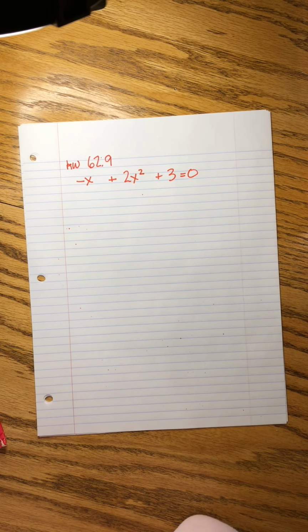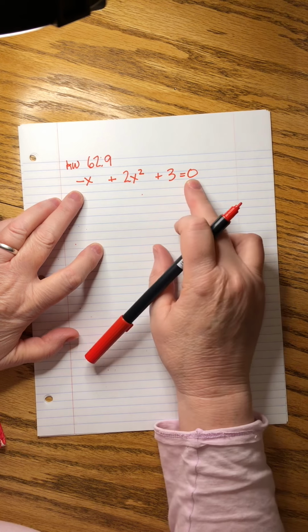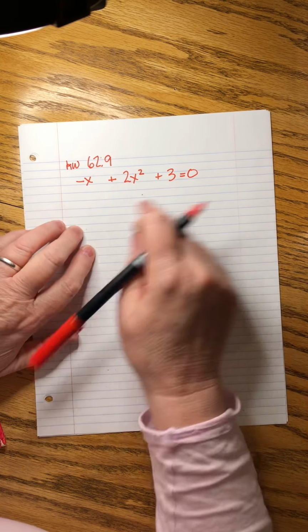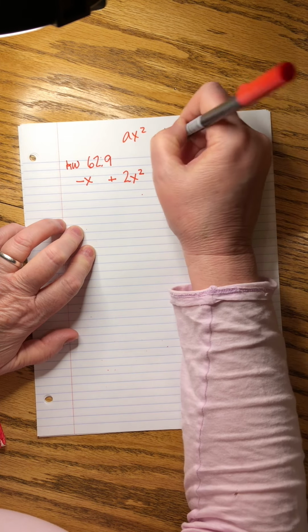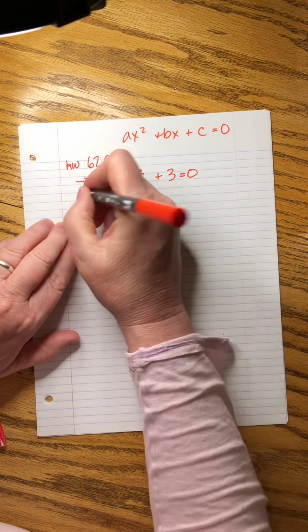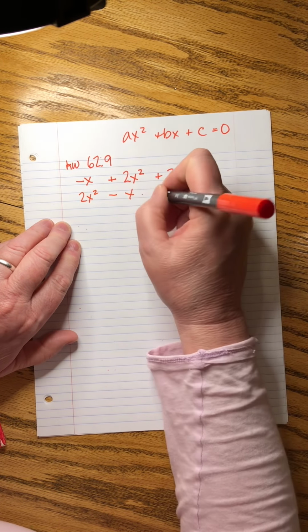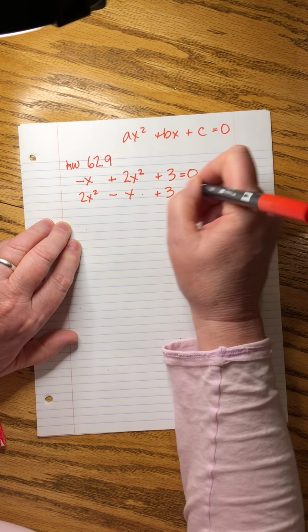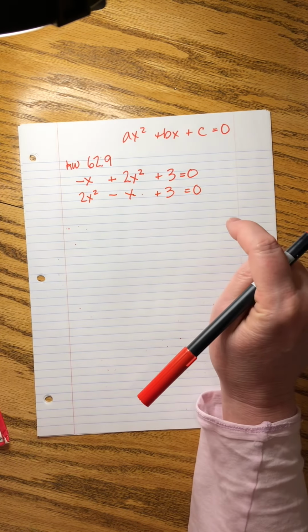All right, now this is still drama, but at least everything is on the left side, right? And we've got the right side set to 0, but they're not in the right order because I want them like this, right? So we just have to rearrange things. The 2x squared should be first, then the minus x, then the plus 3. Okay, so I wasn't moving anything across the equal sign, I was just rearranging, and that's fine.